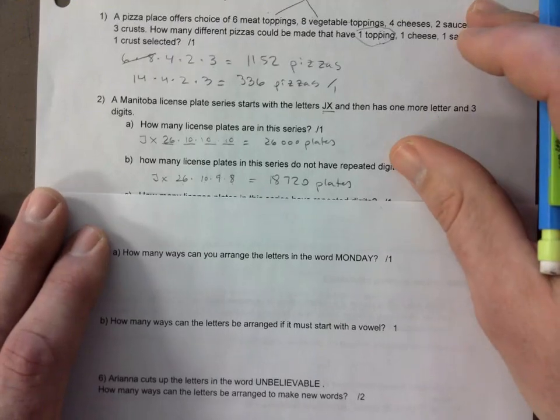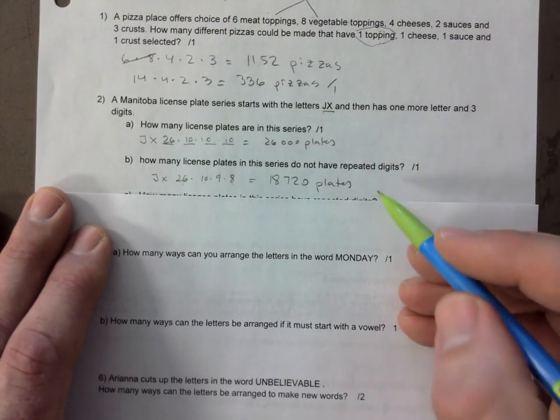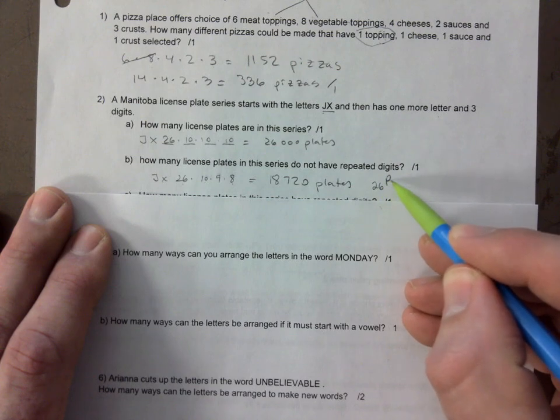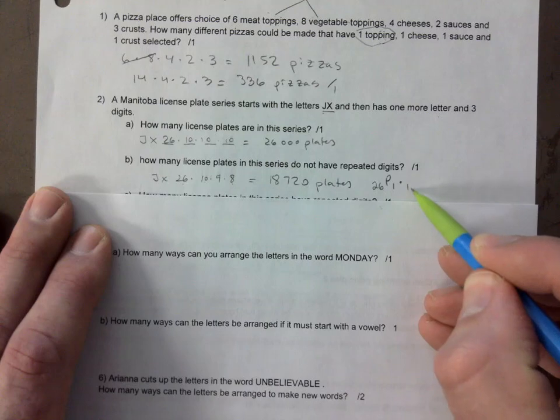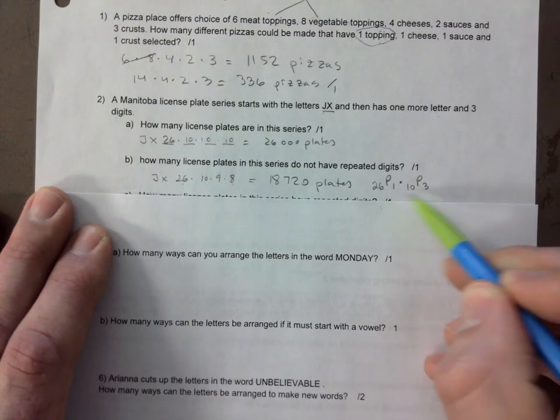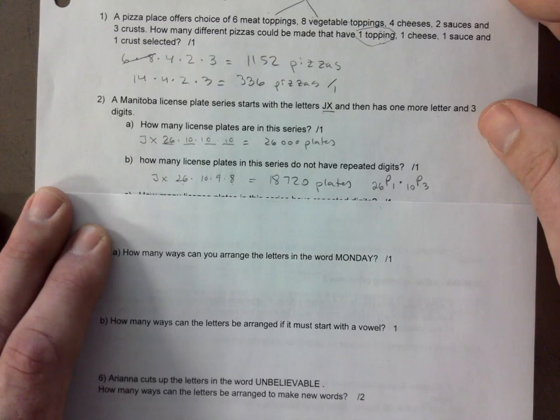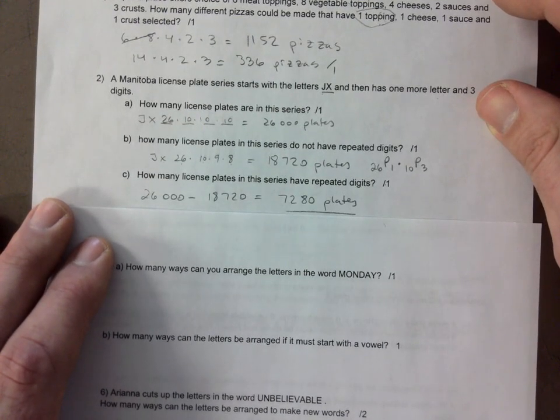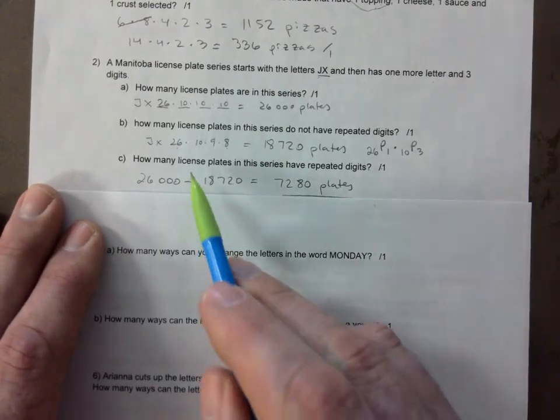Okay? If you're into permutation notation, this one could have been done this way. 26 pick 1, and 10 pick 3. If you wanted to write it that way, it's more stylish. Right? There we go. License plates.